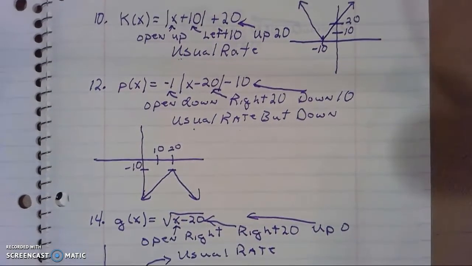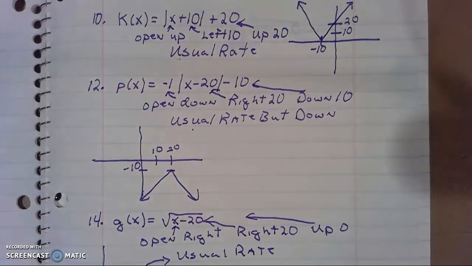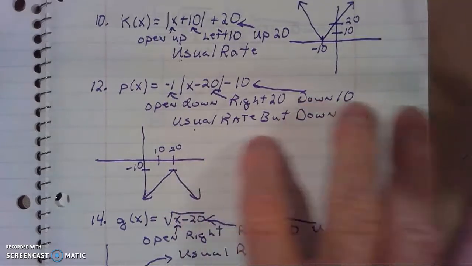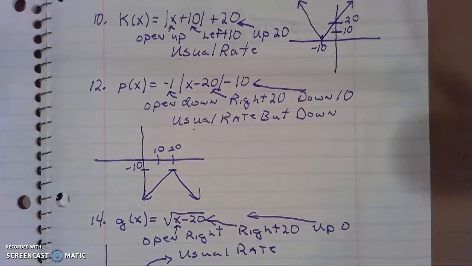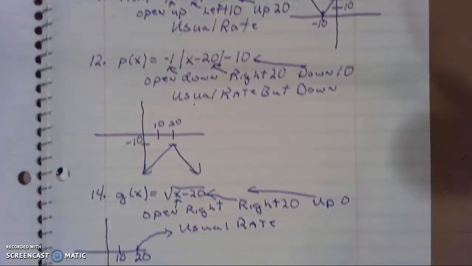Number 12, because of the negative in front, turns it upside down. Okay, then to the right 20, because what does it take in there to make 0? Right 20, and down 10. And again, at the usual rate, because there's no number in front of the x.